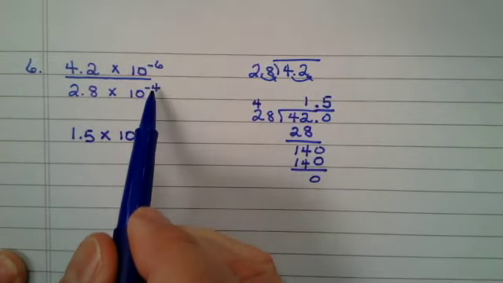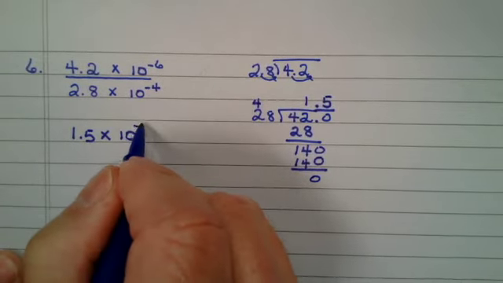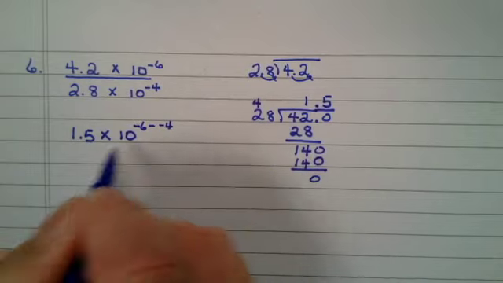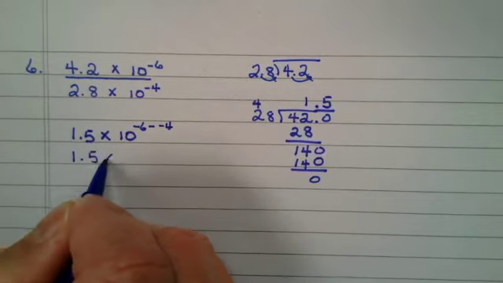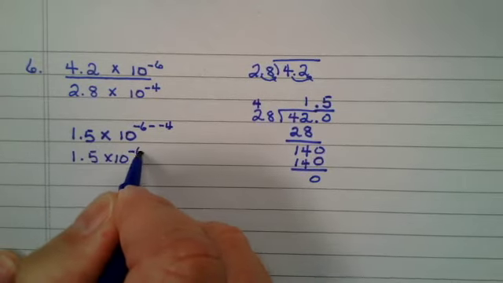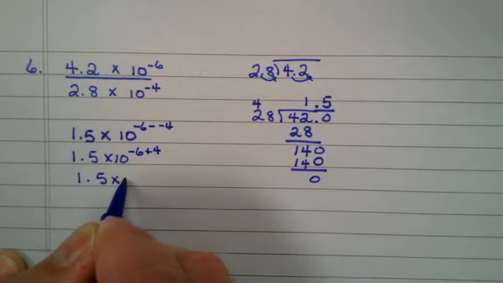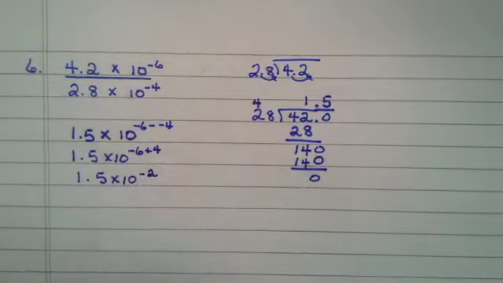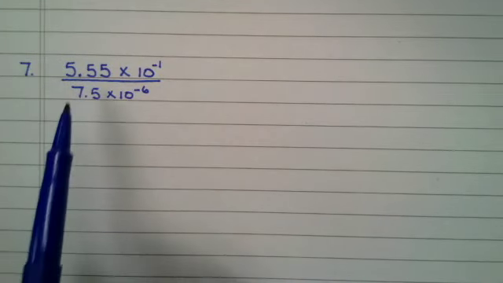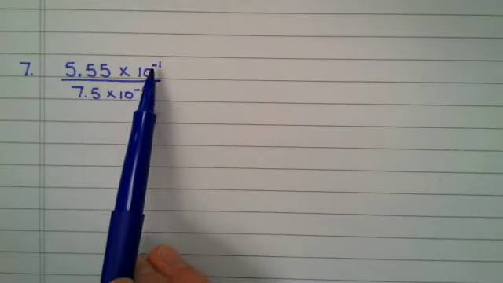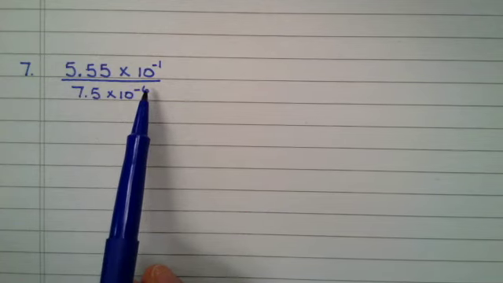And what do I do with my exponents? I subtract them. This is negative 6 minus a negative 4. It's 1.5 times 10 to the negative 6 plus 4. 1.5 times 10 to the negative 2. When you divide something in scientific notation, I need to divide these numbers and subtract these numbers.